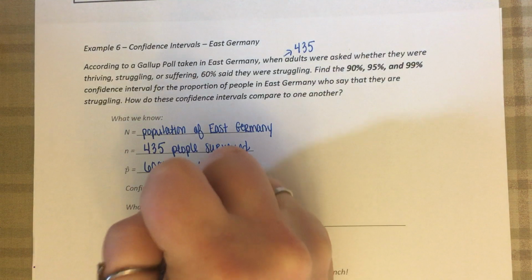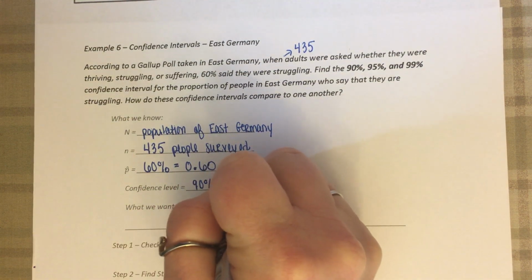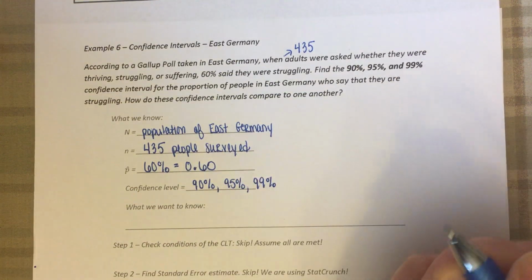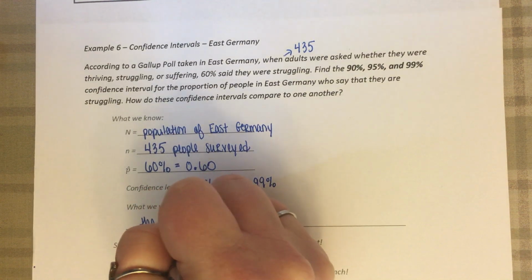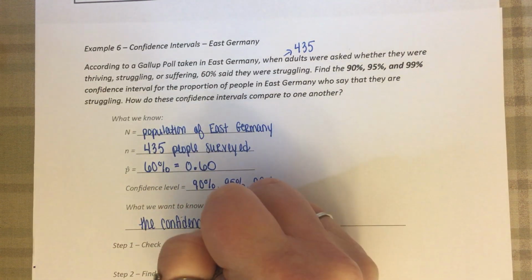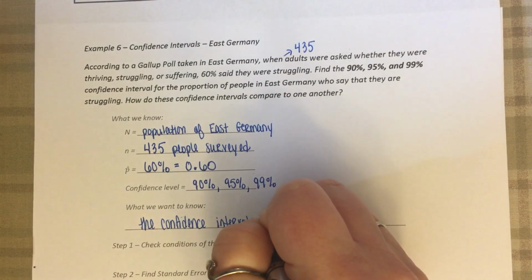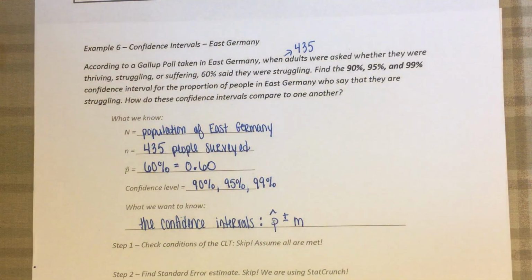Our confidence level, we're going to do 3 different problems. We're going to do 90%, 95%, and 99%. And what we're looking for is the confidence intervals, which all of them are going to set up as p hat plus or minus m.